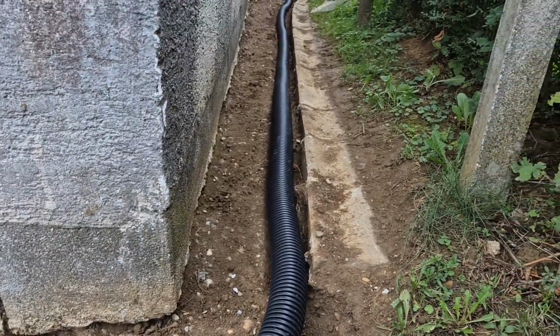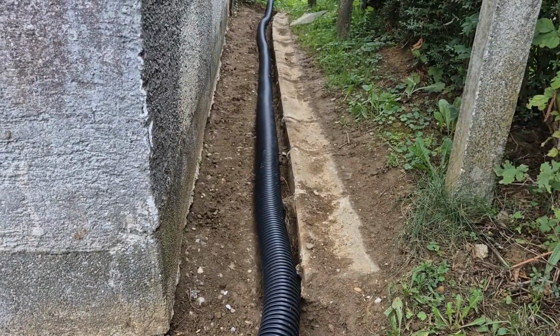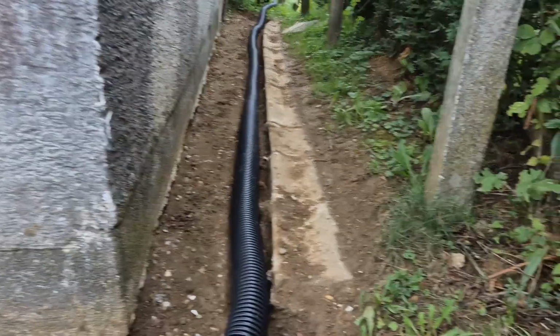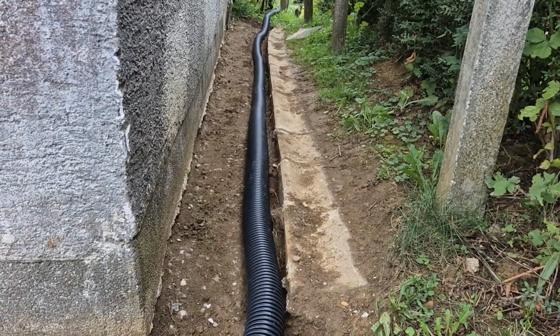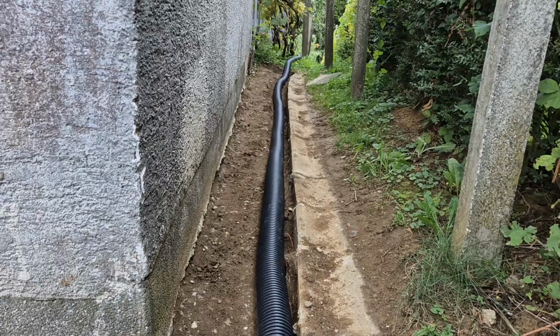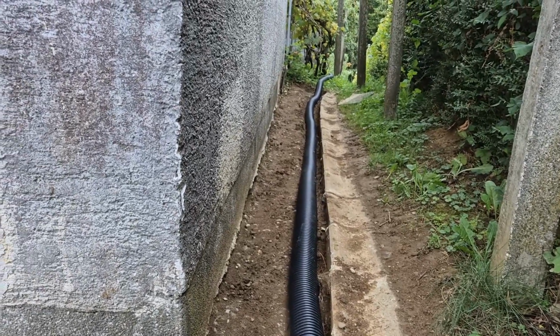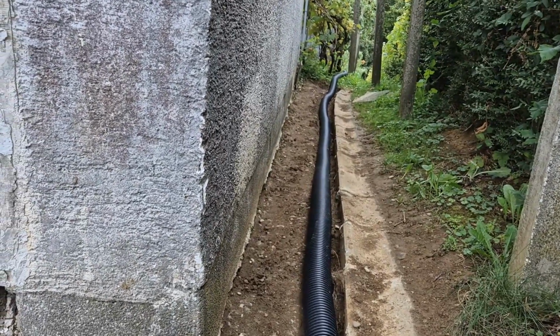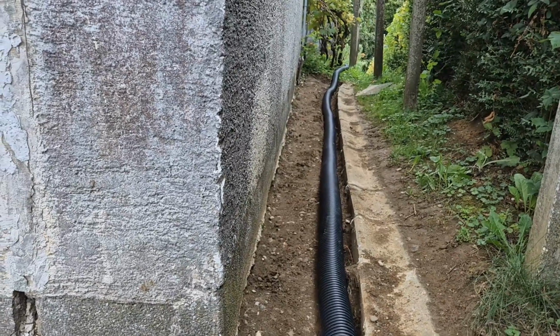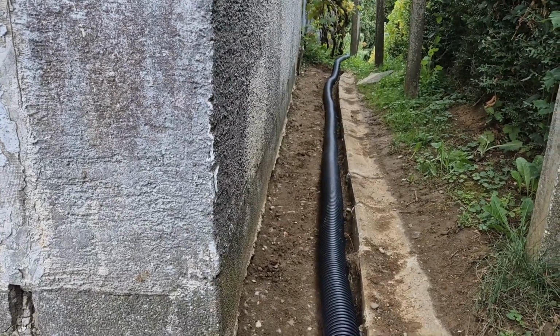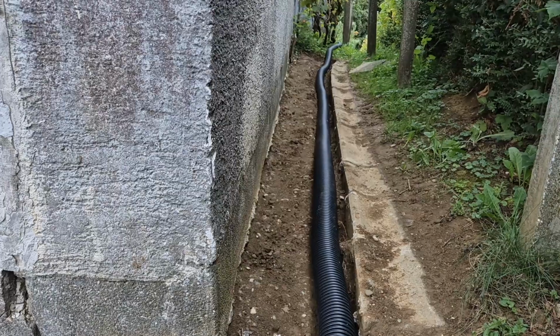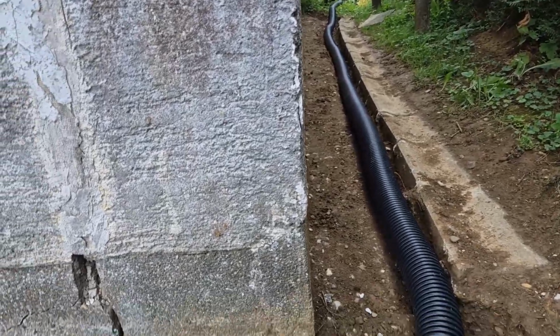So I hope that now, since I did all that, my wall on the inside will dry out and finally be above the ground and not pull the moisture from the ground.